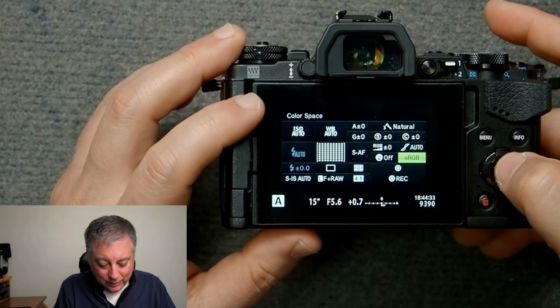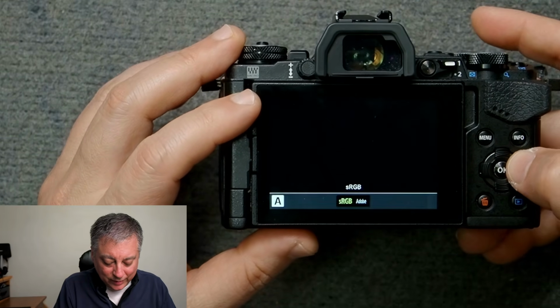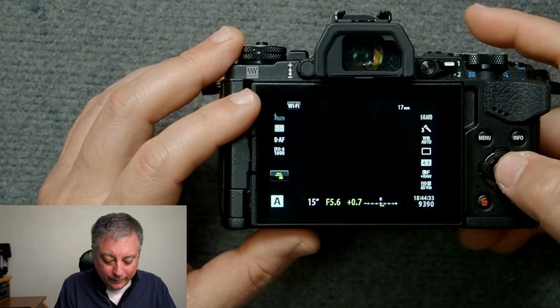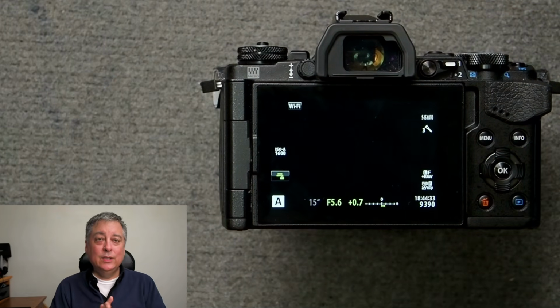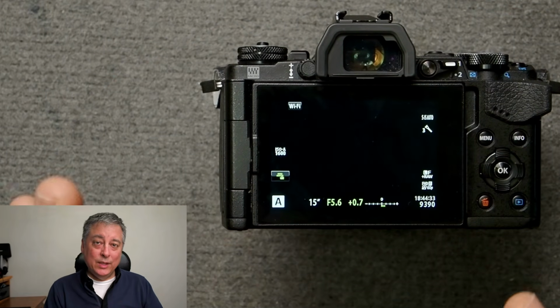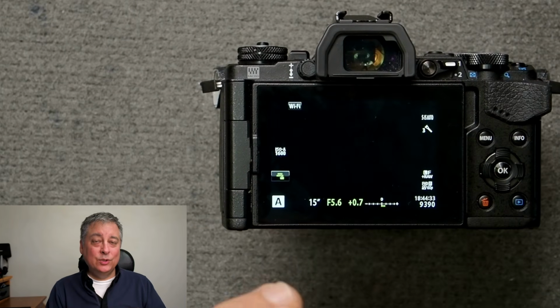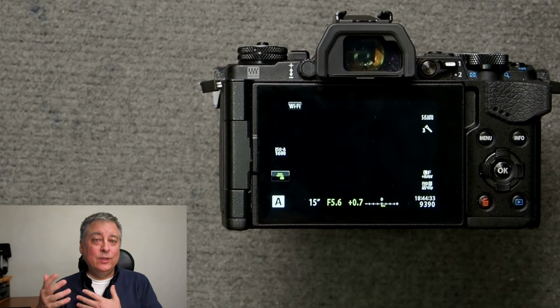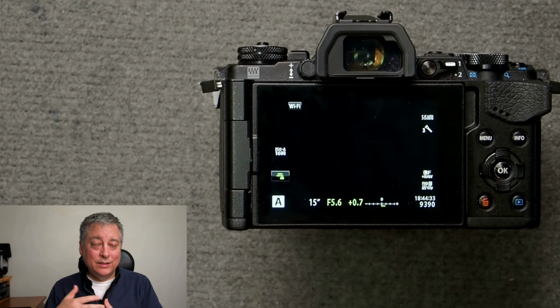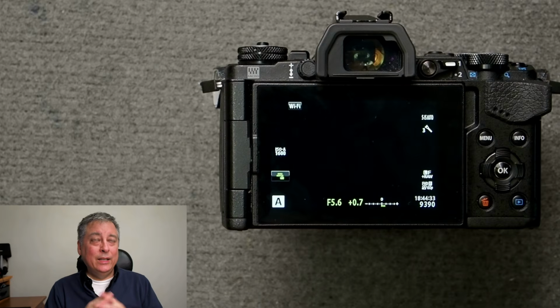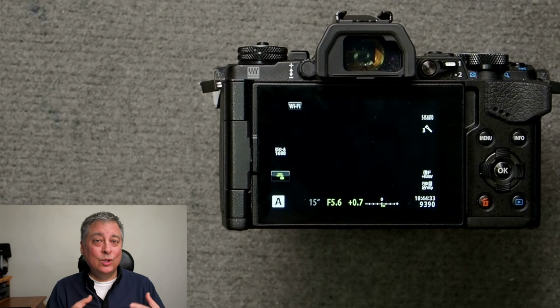We have the color space, and we have two choices here, sRGB and Adobe RGB. Just use sRGB. This really only applies to your JPEG images. And if you're going to be posting your JPEGs online, everything on the web is currently sRGB, and it probably will be for the foreseeable future. I don't see any workflow where you would use Adobe RGB on your JPEGs.